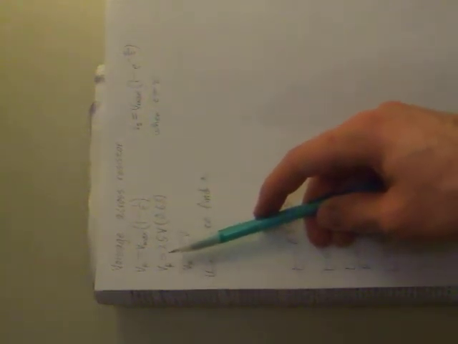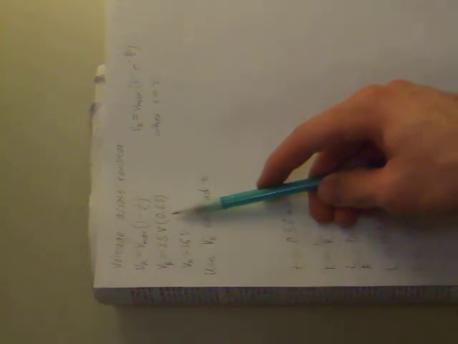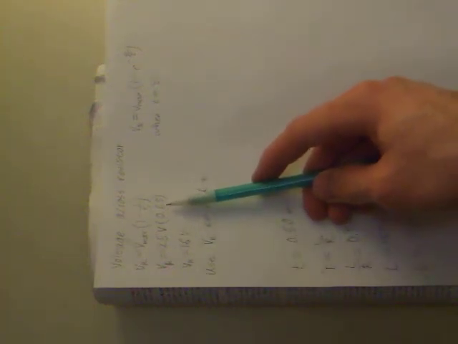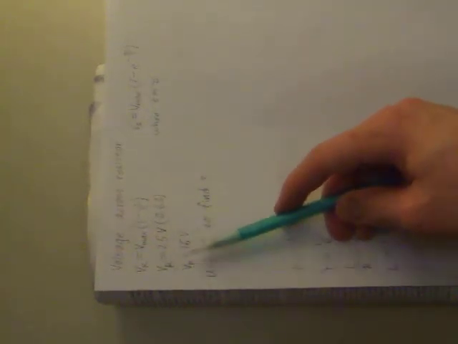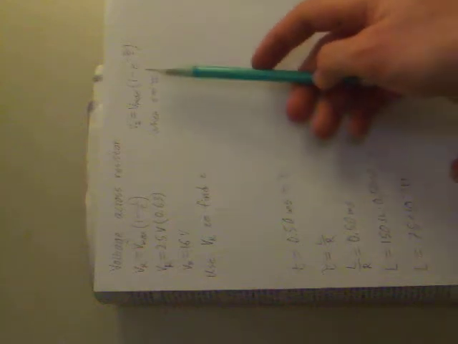So VR equals Vmax, which is 25 volts, the voltage of the battery, times 0.63, which is 1 minus 1 over e. So VR equals 16 volts. Now we can use VR to find t. t equals 0.5 milliseconds, which is tau, because remember, we solved for when t equals tau.